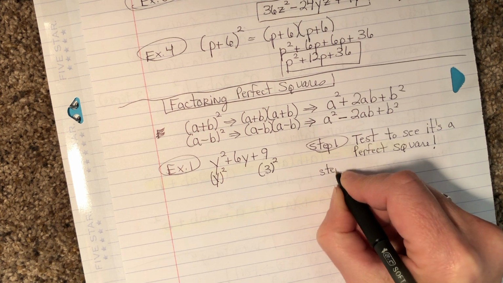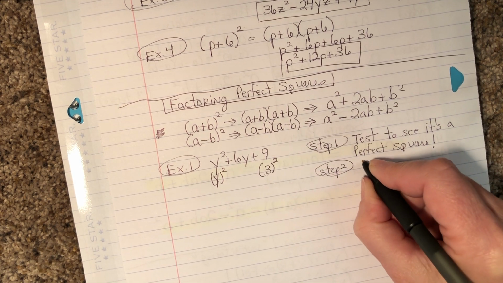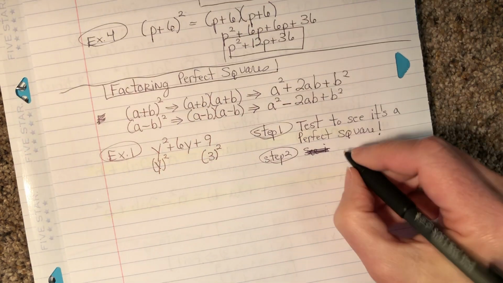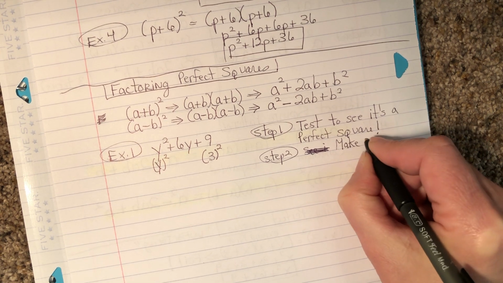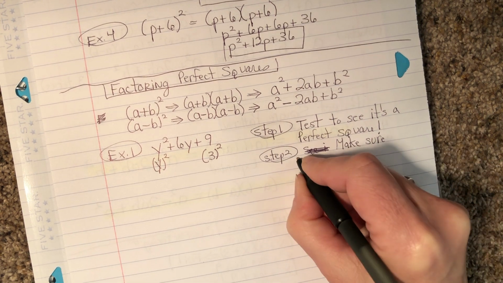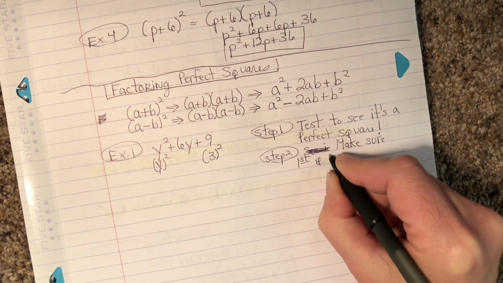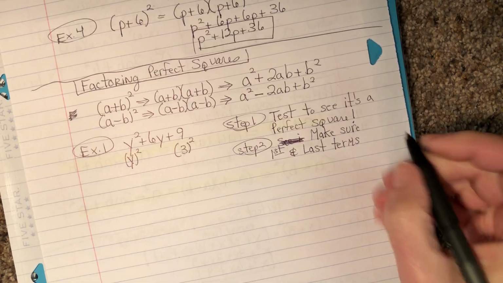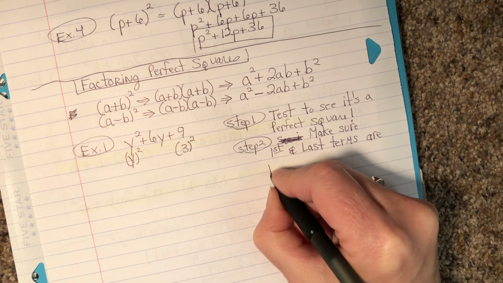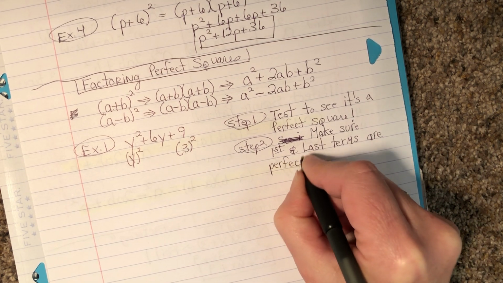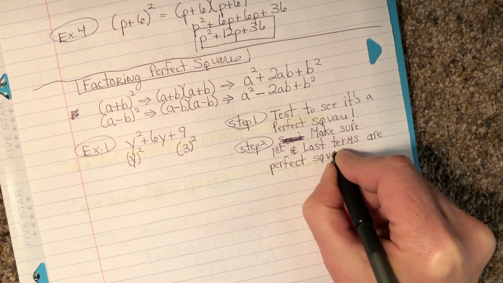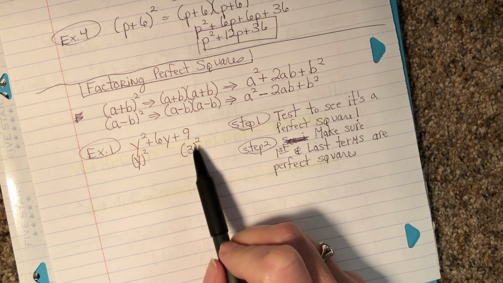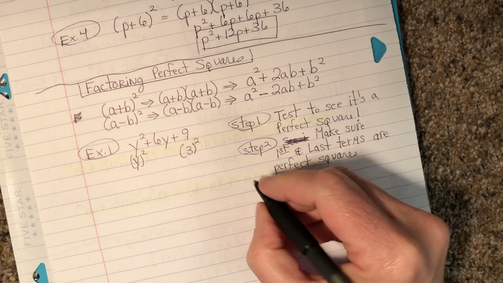So step 2, make sure first and last terms are perfect squares. The first and last have to be perfect squares. And they are, right? 9 has a square root. And if it's a perfect square, it has a square root. So write it in a parenthesis, right? So step 2 is good.